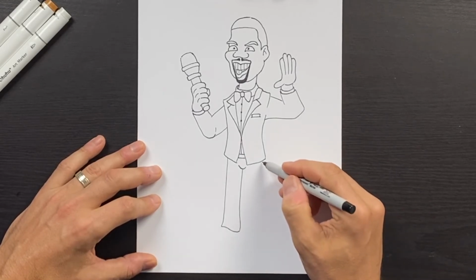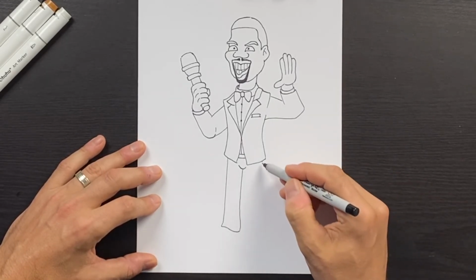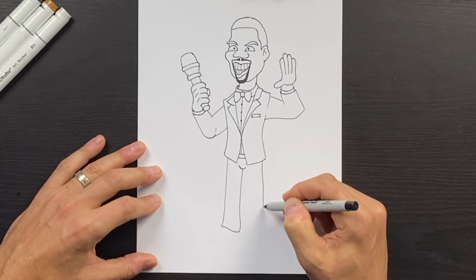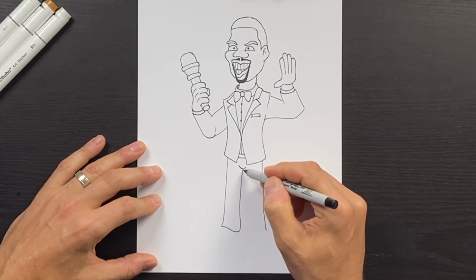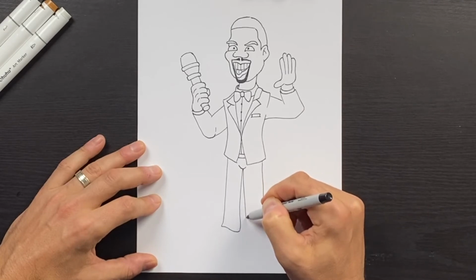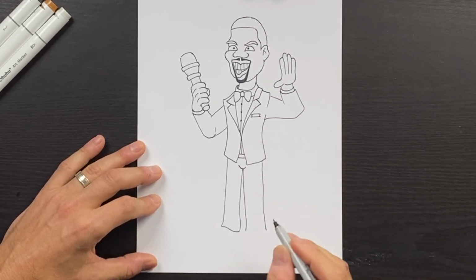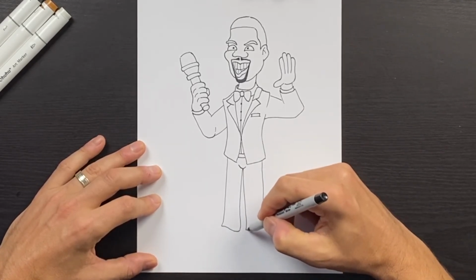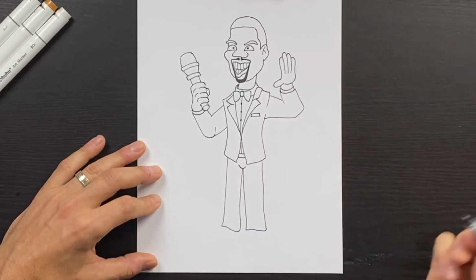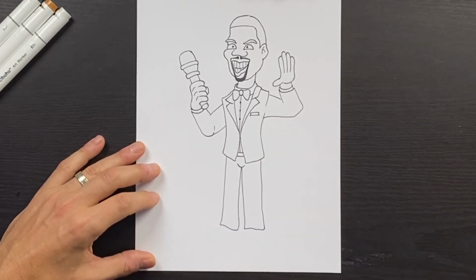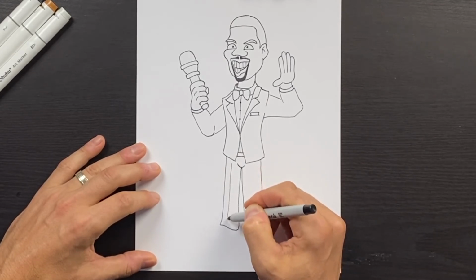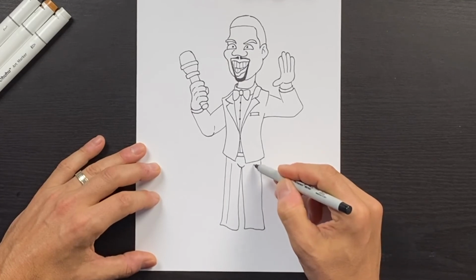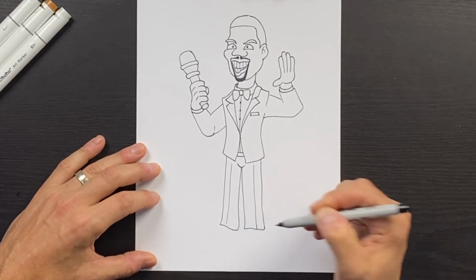Then you can do the same on the other side, starting roughly about here, and come down. This doesn't have to be perfectly straight. Then we'll come over and down on this side, and join these lines with another rounded, curved shape. Now if you want to put a pleat in this, you can have a line down the center or just slightly off, like that.